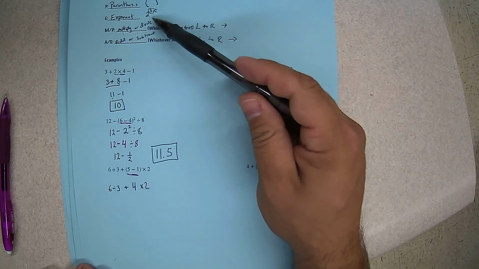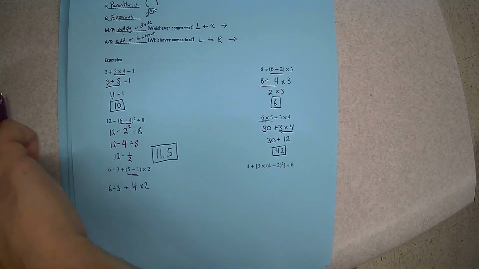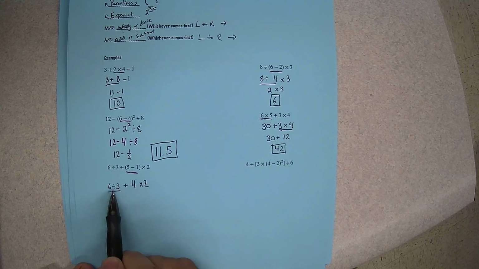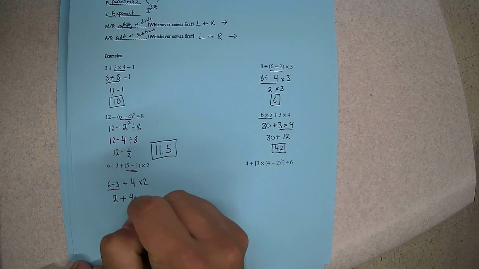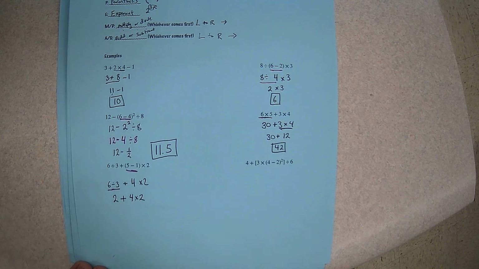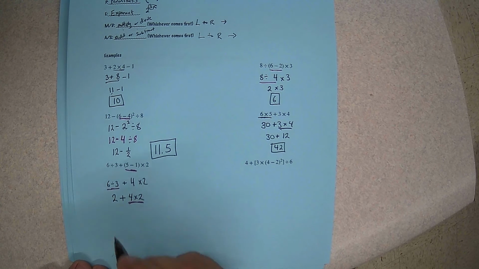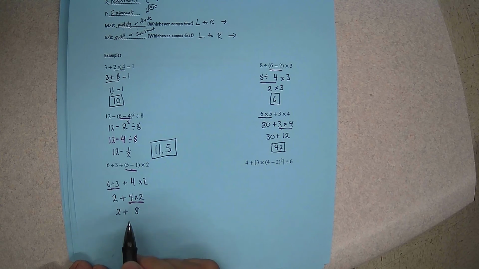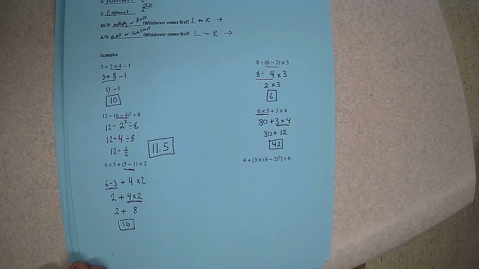No exponents, so we move on to multiplication or division. Move left to right. So I'm going to do this first because it comes first. 6 divided by 3, which is 2, plus 4 times 2. We have more multiplication, 4 times 2, so we have to do that. And we get 8. So we have 2 plus 8. We're almost done. 2 plus 8, which is 10. And there is our solution.